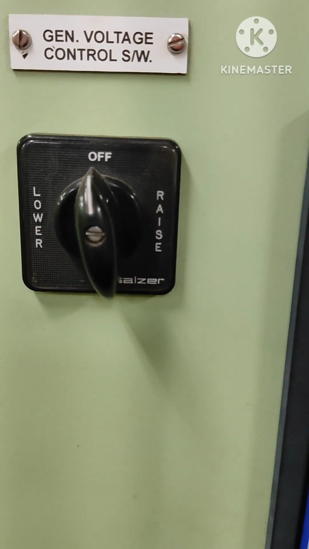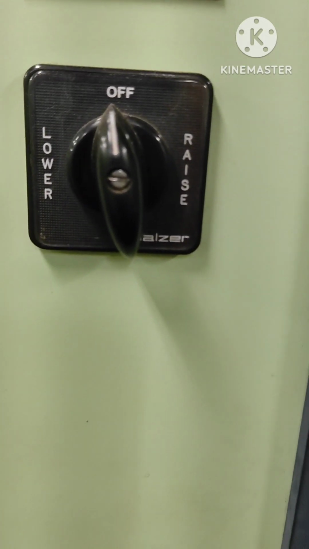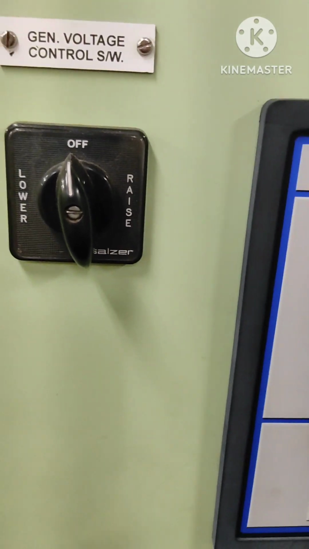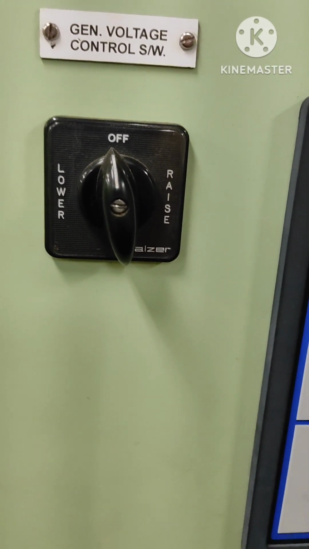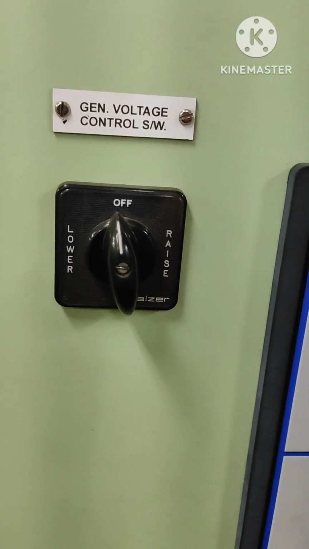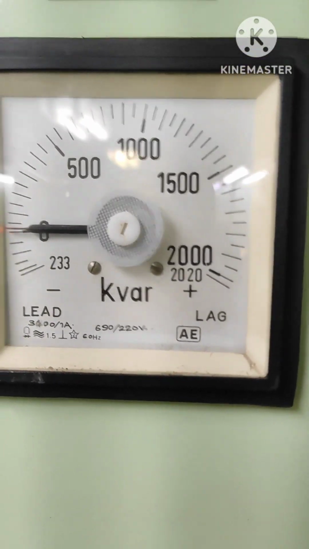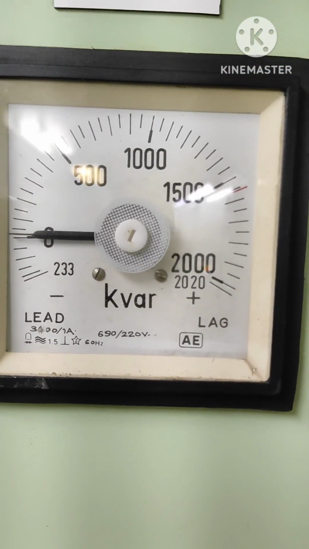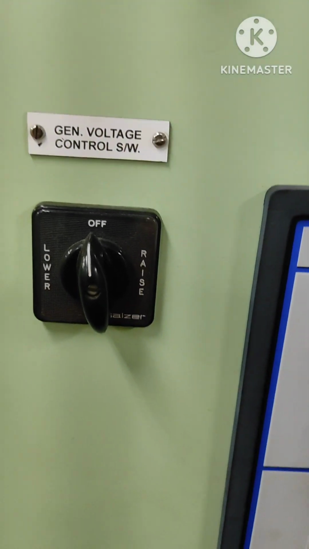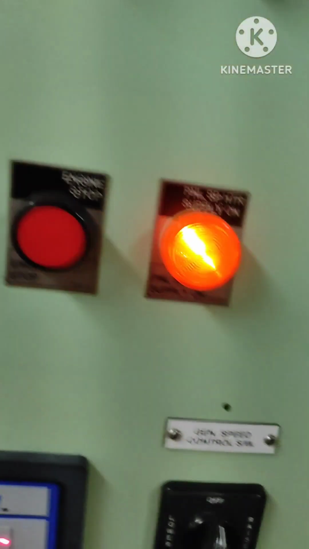This is the generator voltage control switch. As you can see, it is on off, and one side lower and on the other side raise. That means with the help of this knob we can lower or raise the generated voltage when the generator is on manual mode, and we can adjust this kVAR load, reactive power. If there is unequal kVAR load sharing, then with the help of this we can set it to equal sharing.